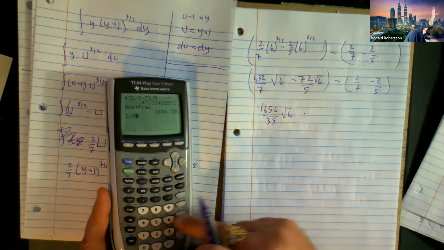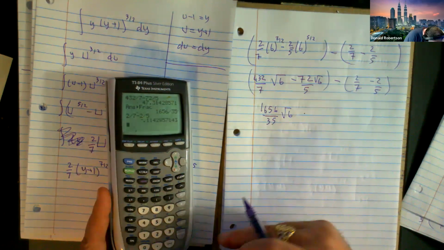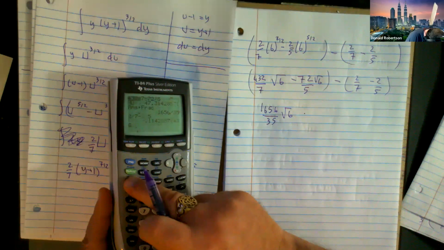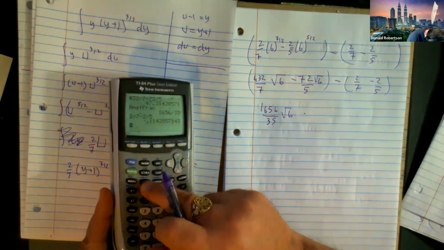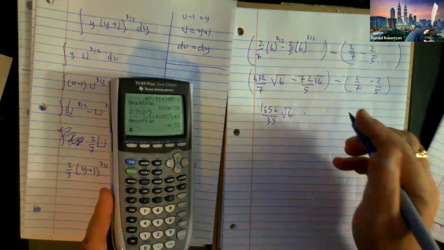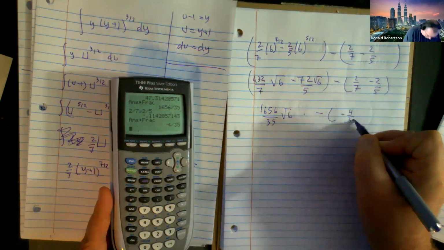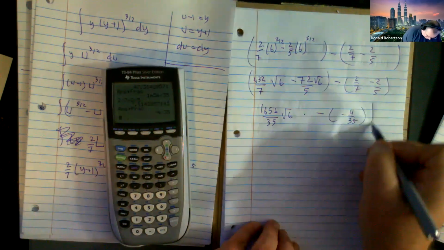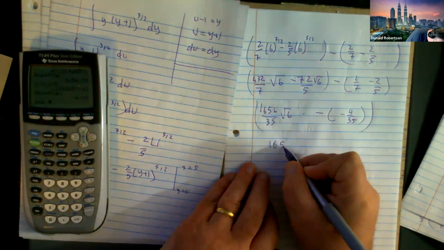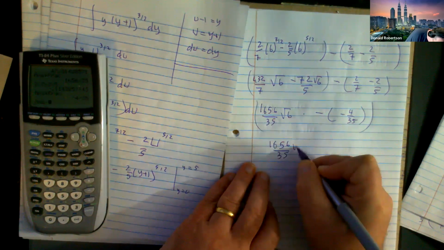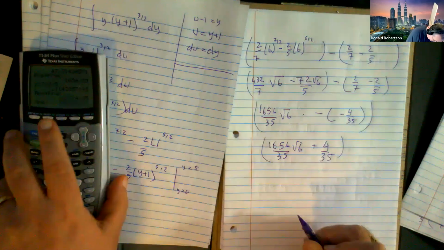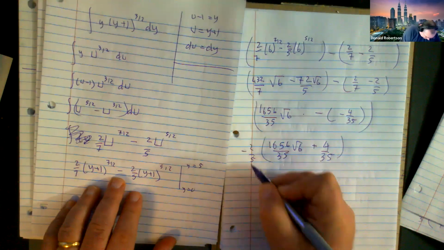So it's going to be 2/7, take away 2/5. Make that a fraction. And all sorts of buttons I shouldn't be hitting. There we go. And we get take away -4/35. Which means we're going to add it. So I'm going to have 1656/35 square root of 6 plus 4/35. And there's a -2/5 going on here, which I'll now bring into the mix.